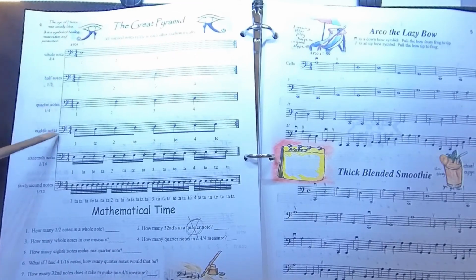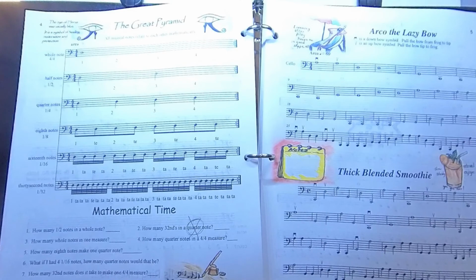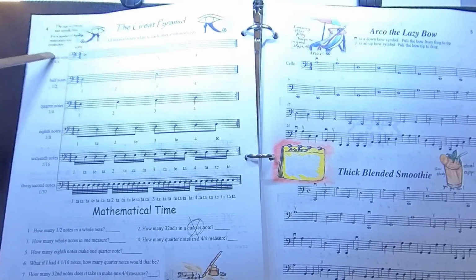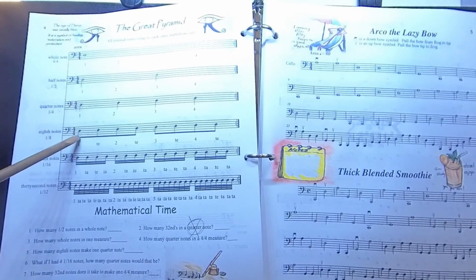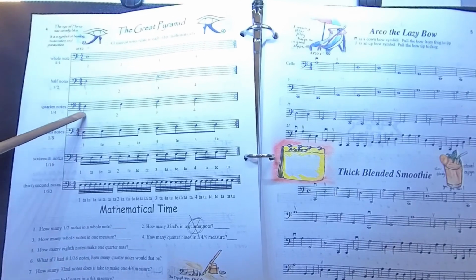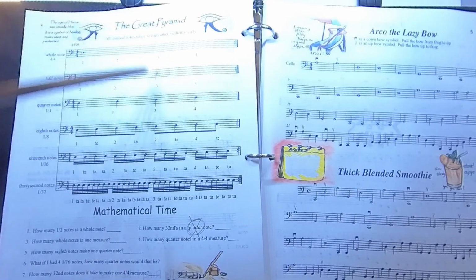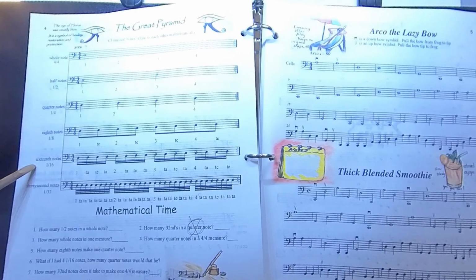Then I'm going to go down one more level to the ones that are called eighth notes, and this is how music becomes mathematical slightly, because now we have quarter notes, we have eighth notes, we have half notes, we have whole notes. Well, the eighth note is half the time of a quarter note. So there'll be 2 eighth notes in every quarter note. These line up with the beats: 1, 2, 3, 4.